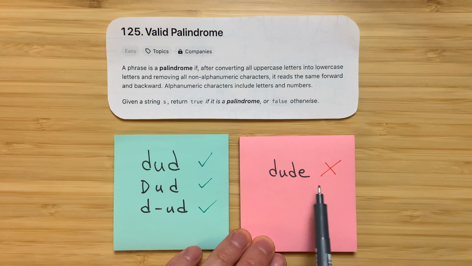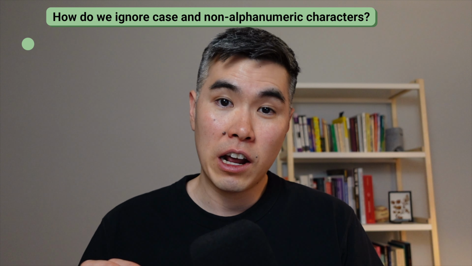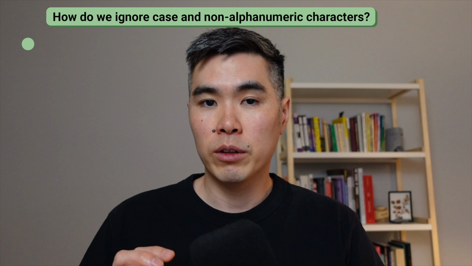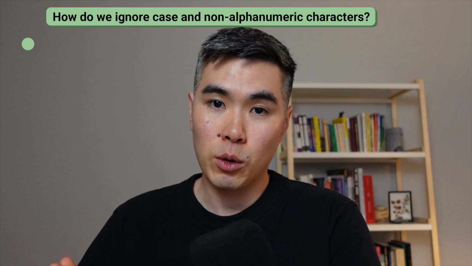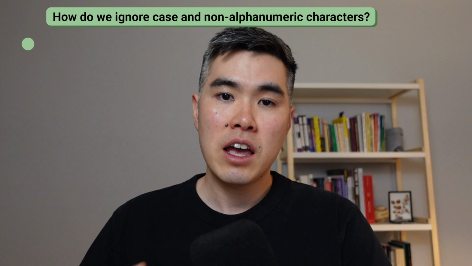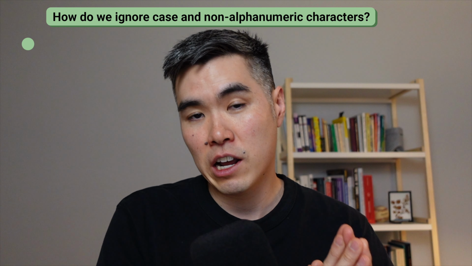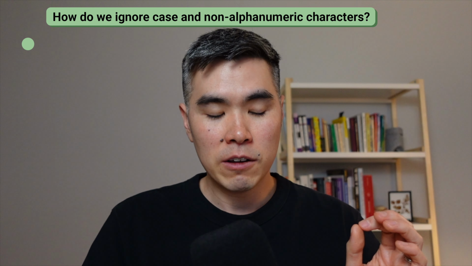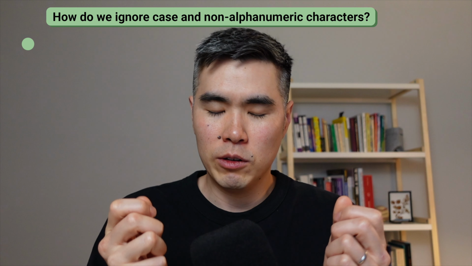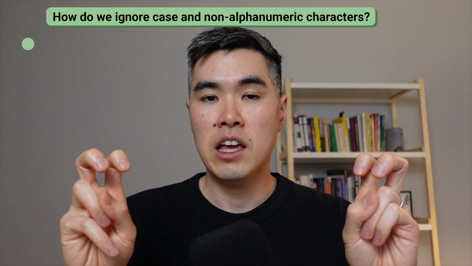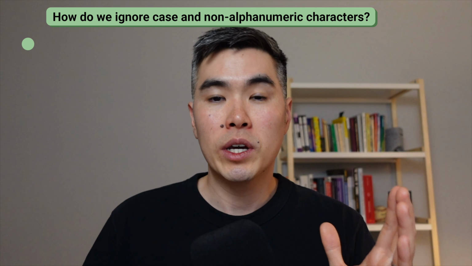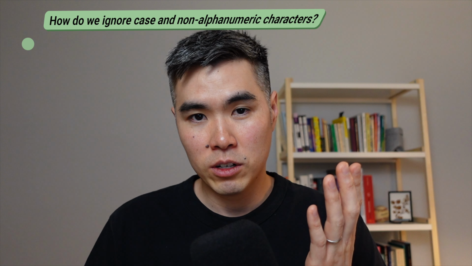Dude is not the same as edud. To make sure the string is the same forwards and backwards, we can just reverse it and see if it's the same as the original. But how do we ignore case and non-alphanumeric characters? Well, the question actually tells us that we can lowercase anything that's uppercase, and then we can just remove the non-alphanumeric characters. And if we do that, we'll be left with what you can think of as a clean string. And once we have that, we can just see if it's the same forwards and backwards.